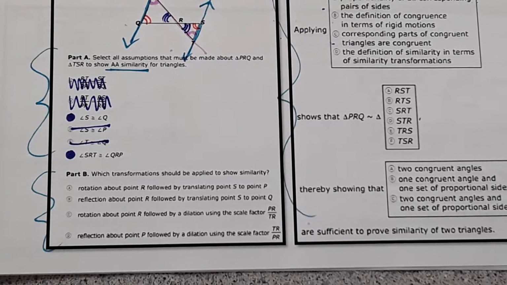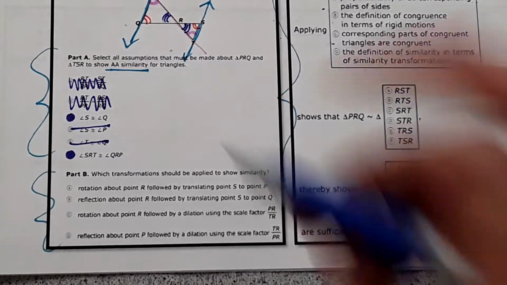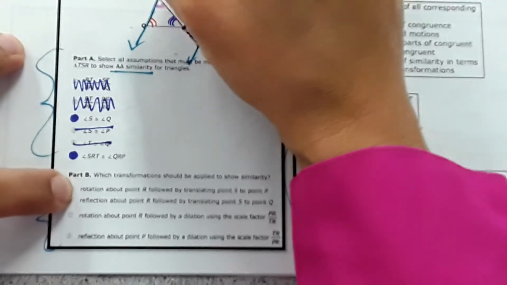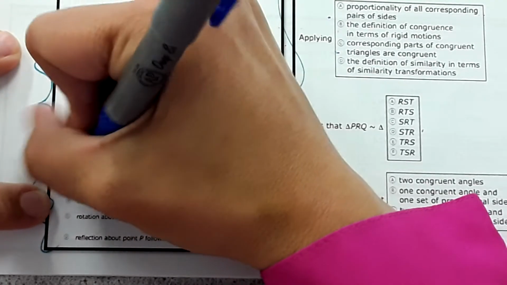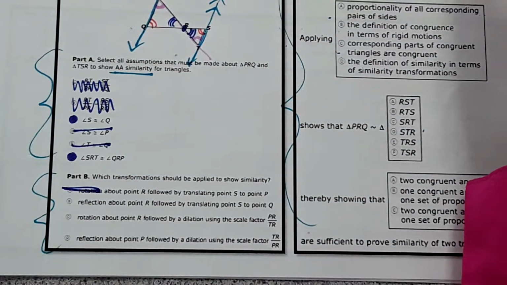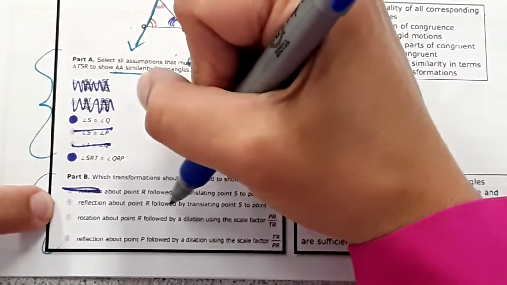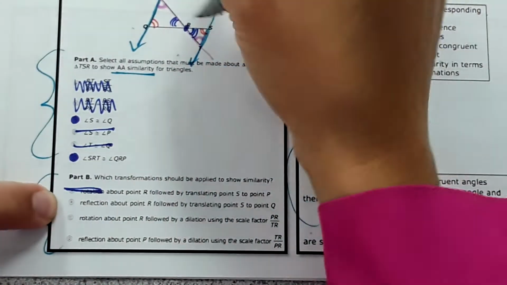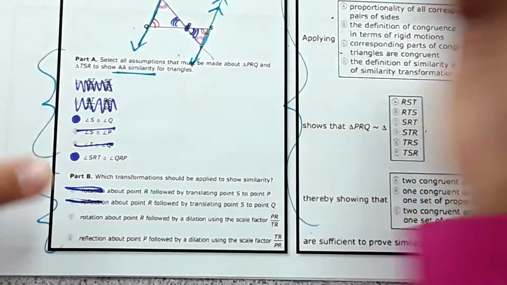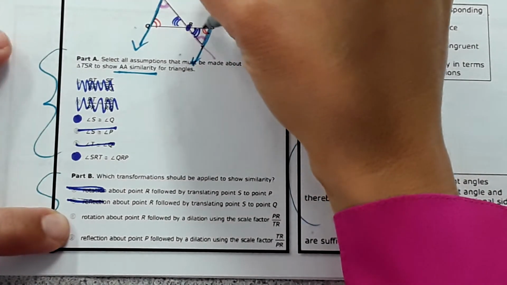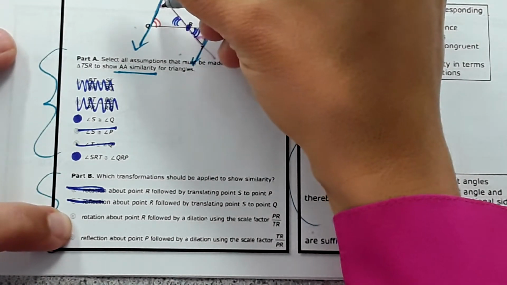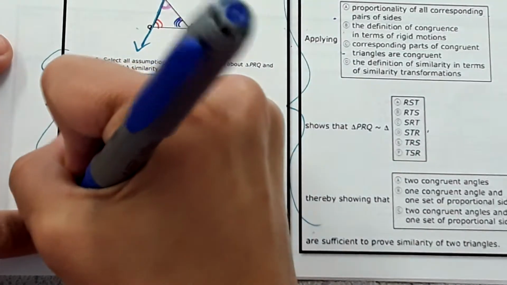Which transformation should be applied to show similarity? If you rotate about point R and then translate, rotating might work, but when you translate, you're not putting it on top of itself. To show similarity, you want the shapes to be on top of each other and dilate to match. Reflection about point R followed by translation: if you reflected it, the corresponding angles wouldn't match, and then translating would put it in a new spot, so no. Rotation about point R, okay, if you rotated it, you would get it on top of itself, and then you could dilate. Yes, this is correct.